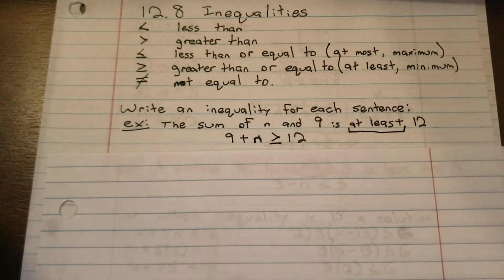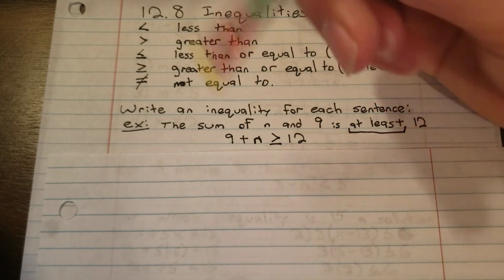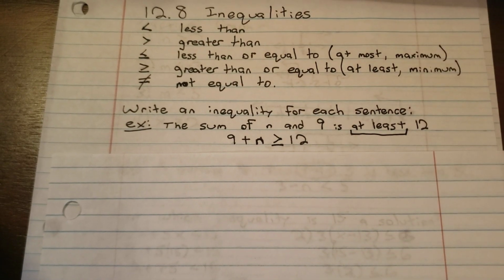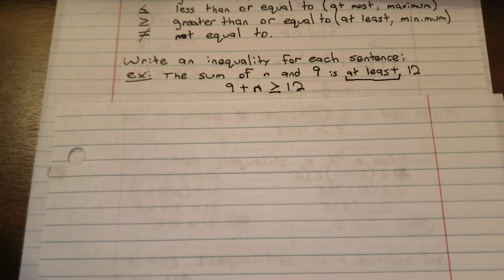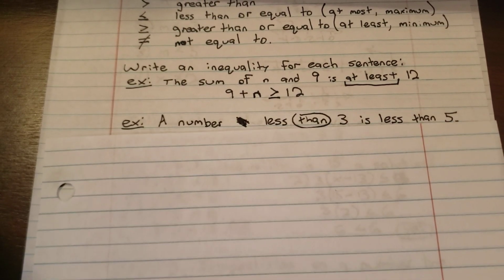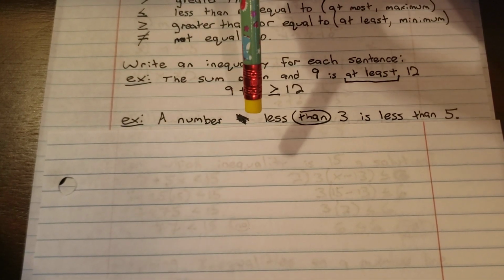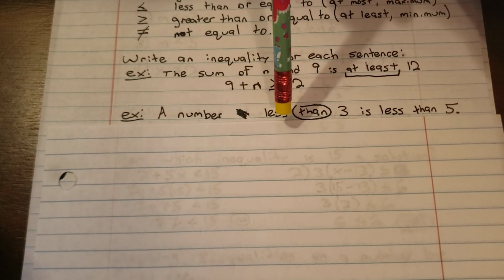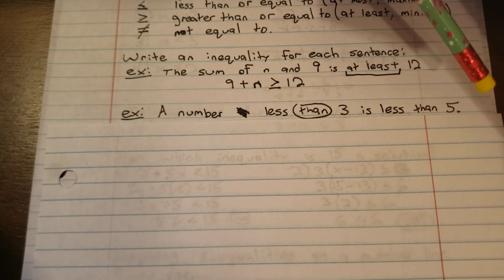Or in this case, I switched them. 9 plus n is greater than or equal to 12, which works out just fine. Okay. We're not going to worry about solving them today. Today we're focusing on how to write these. Okay. Here's another one. A number, we don't know what that number is, so we're going to just use a variable there. A number less than 3 is less than 5.